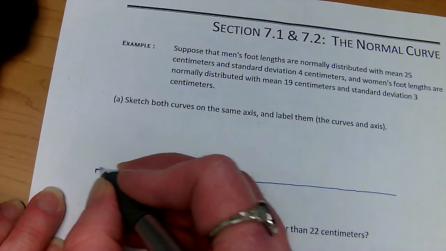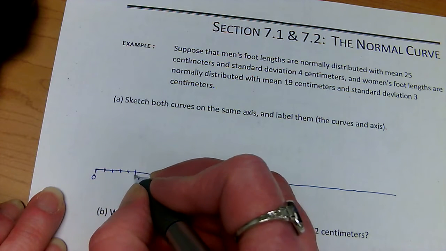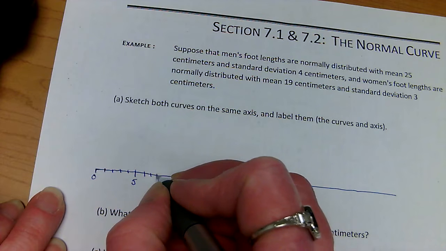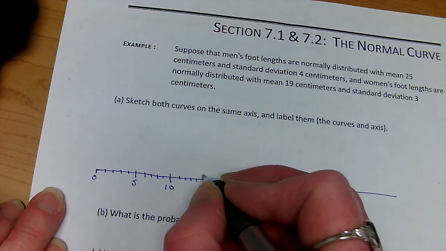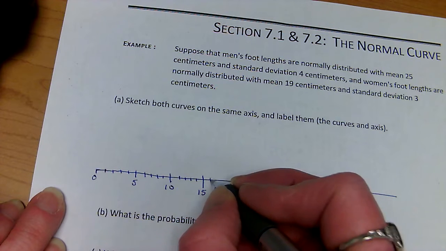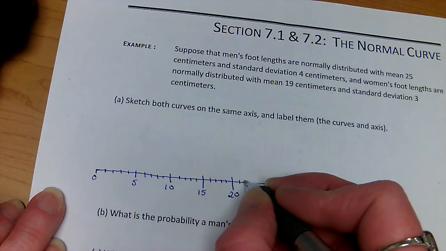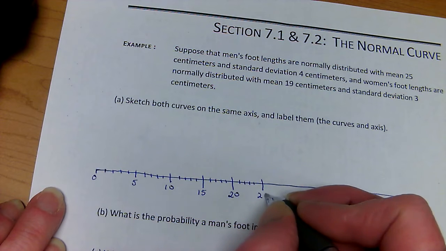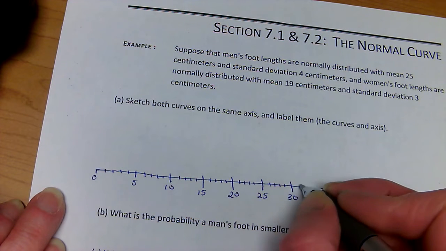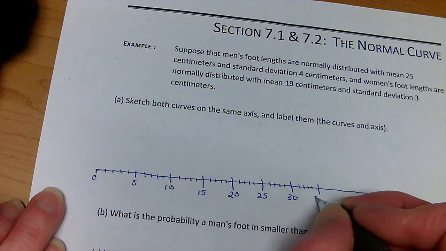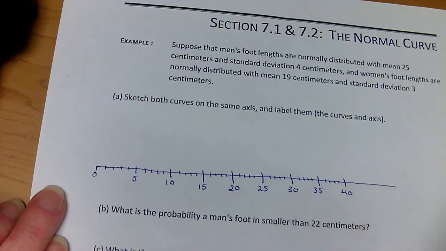So let's make that 0, 1, 2, 3, 4, 5, 6, 7, 8, 9, 10, 11, 12, 13, 14, 15, 16, 17, 18, 19, 20, 21, 22, 23, 24, 25, 30, 35, 40, and so forth.